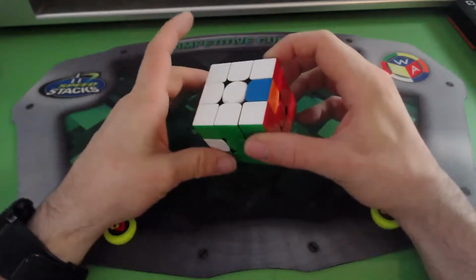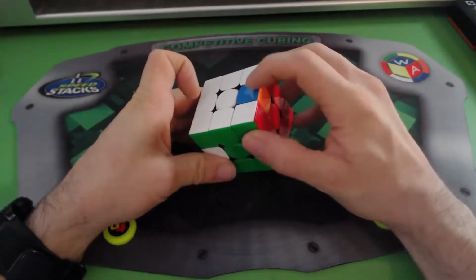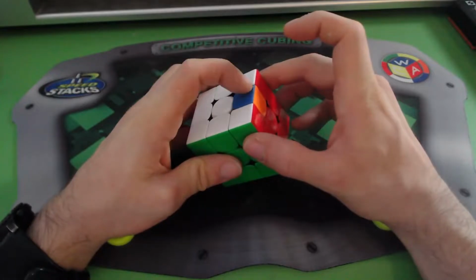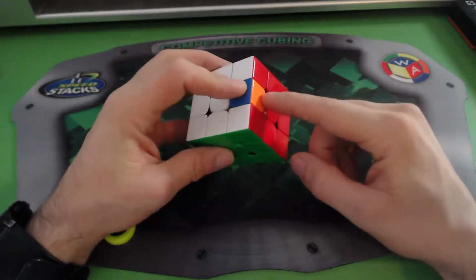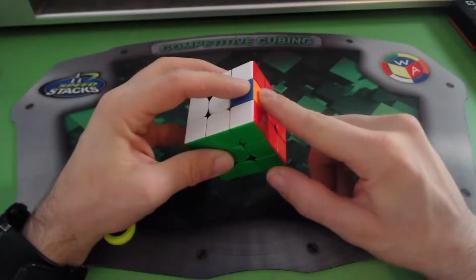Now we can see, aw, dang, we've got an unsolved piece in this spot. We need to figure out where it goes. And it's going to be the opposite of what we just did. So where does this piece need to go? Well, it's blue, orange.